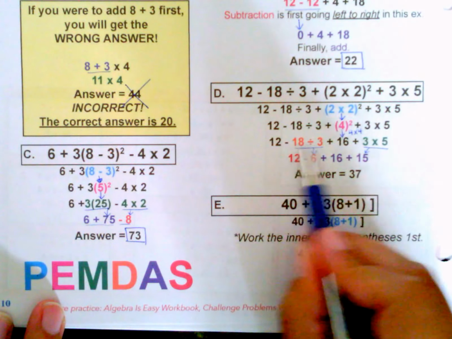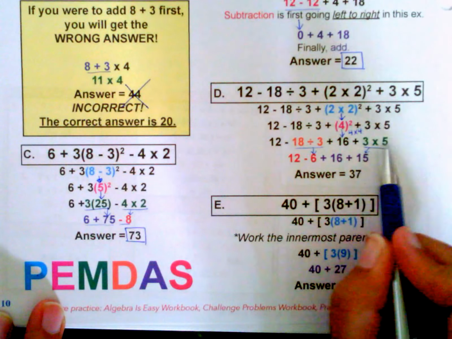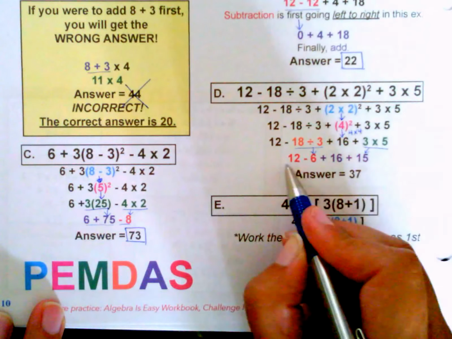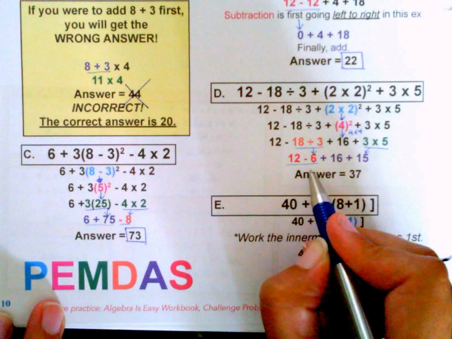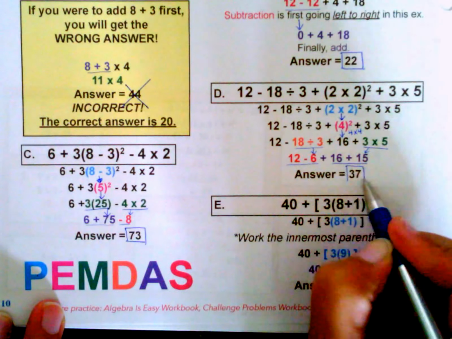This 12 minus, this is now 6, plus 16, plus this is now 15, 3 times 5. Now we go left to right. We subtract. 12 minus 6 is 6, and then 6 plus 16 plus 15 is 37 altogether.